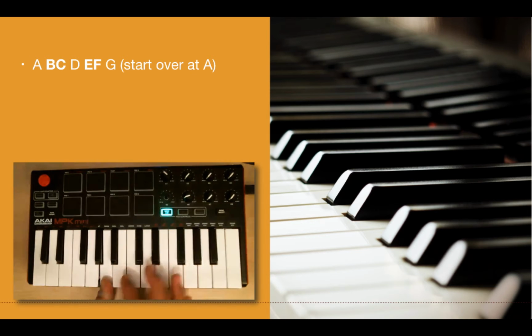And you see I'm not using any really sophisticated equipment here, just a simple Akai keyboard. Remember, music theory is not instrument specific. So here's a small little keyboard controller that I'm going to use for this set of videos.